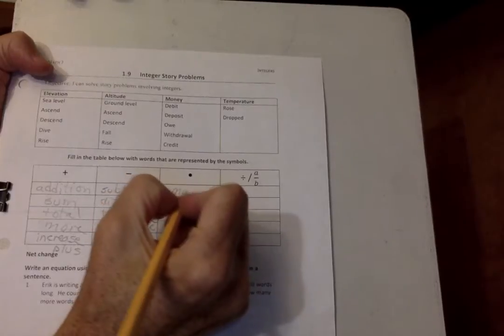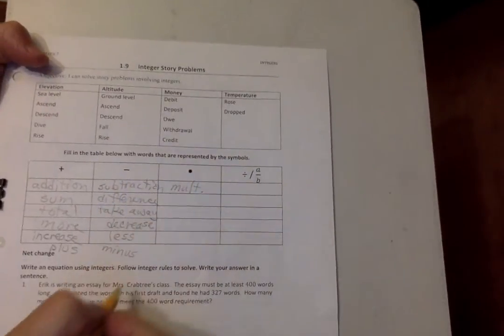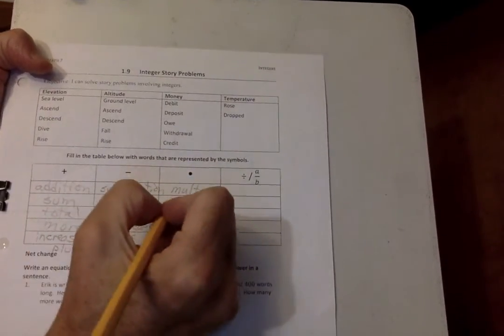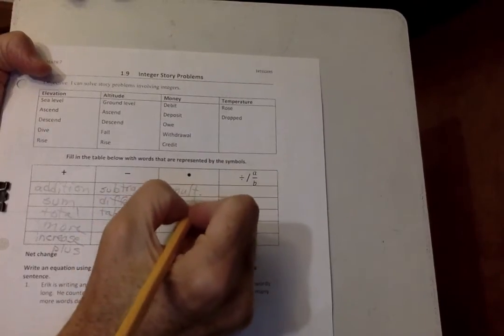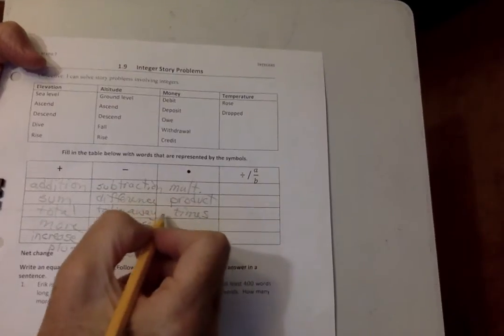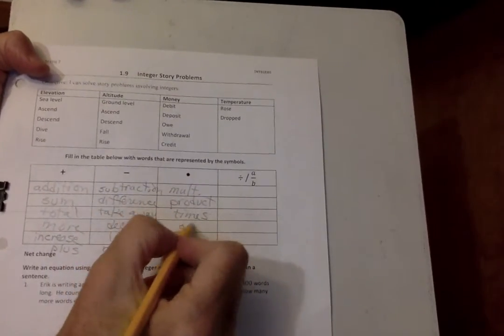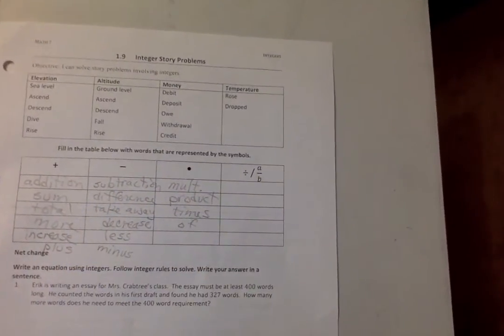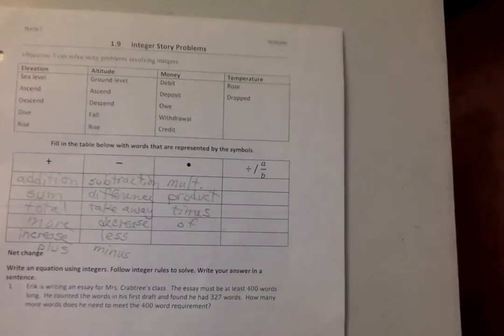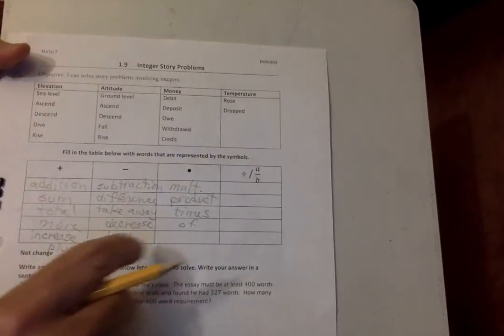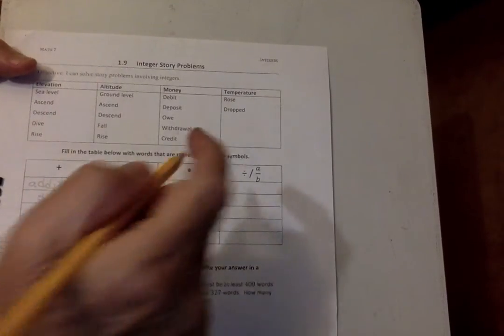This is multiplication. Product. Times. And if you see "of," like if you have 50% of 80, we're going to be multiplying 50%, 0.5 times 80.